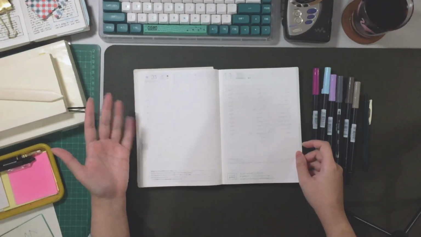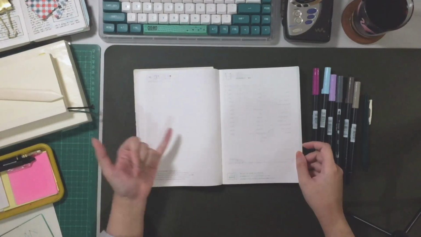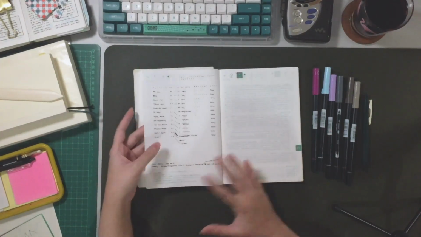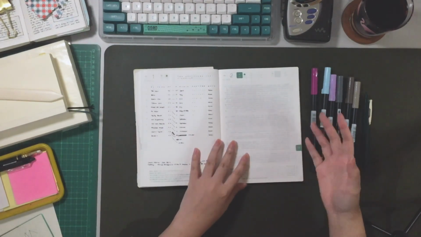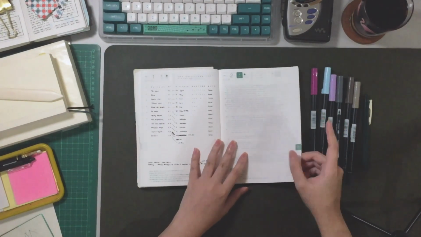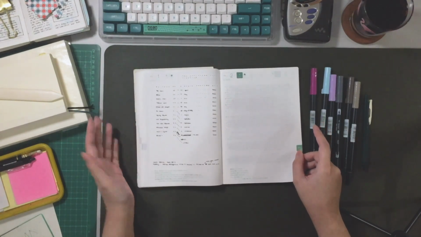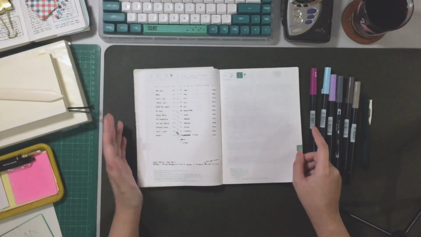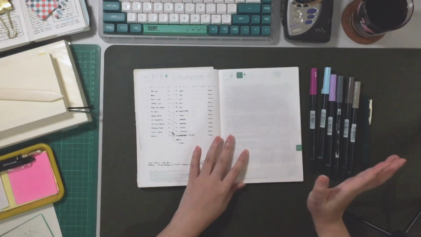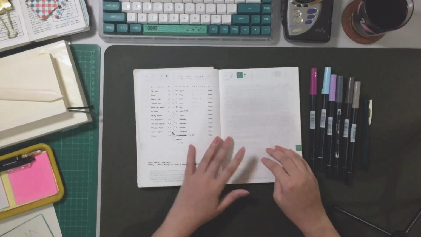I don't have that many decorative pieces or anything, so they're just scribbles and writing, but do let me know if this is not really interesting or if it was helpful. Whatever your thoughts are, would really appreciate that.